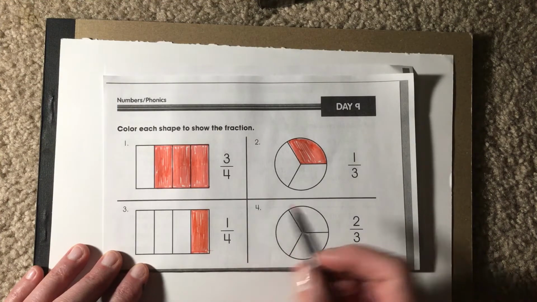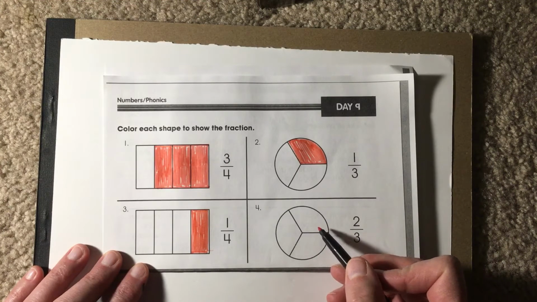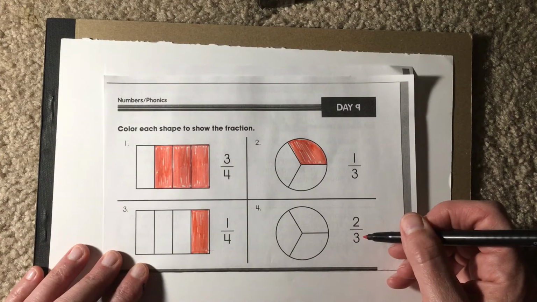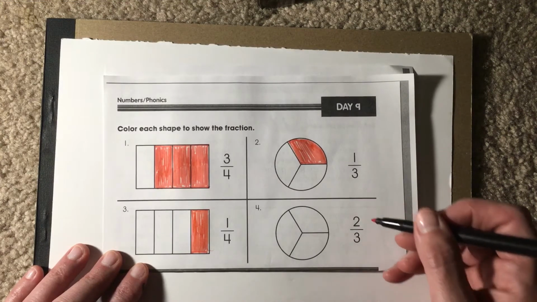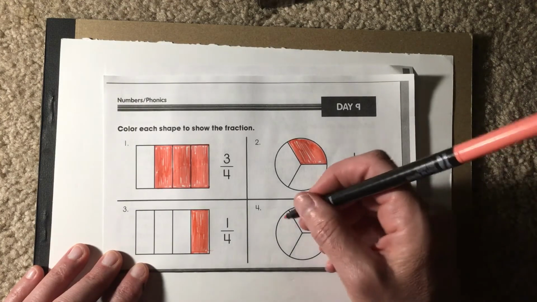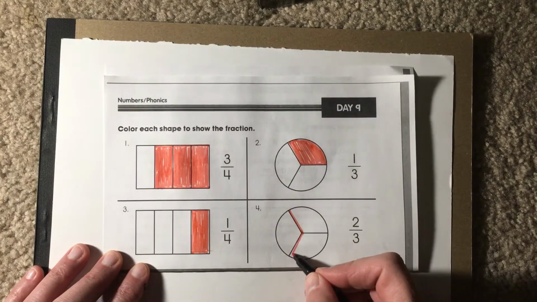Number 4, we have a circle divided into 3 parts. I'm going to color 2/3 of the circle. So 2 of the 3 parts will be colored. Doesn't matter which 2.